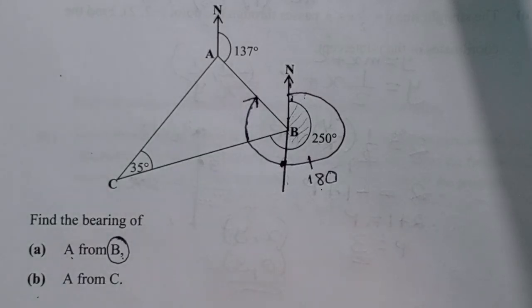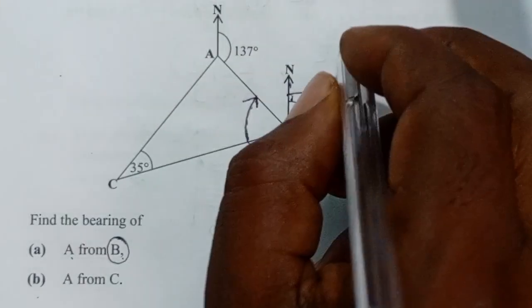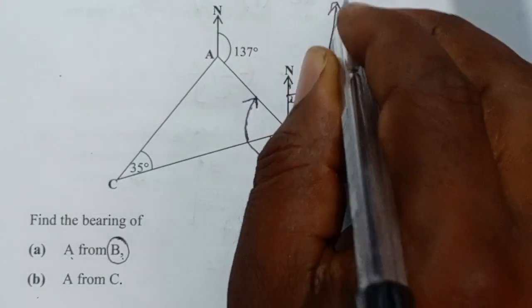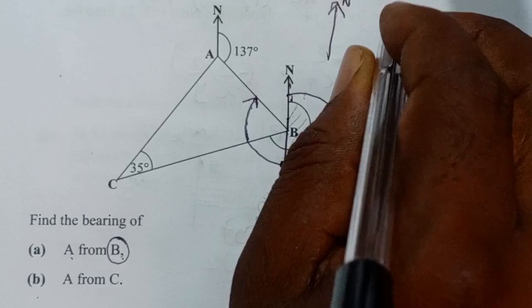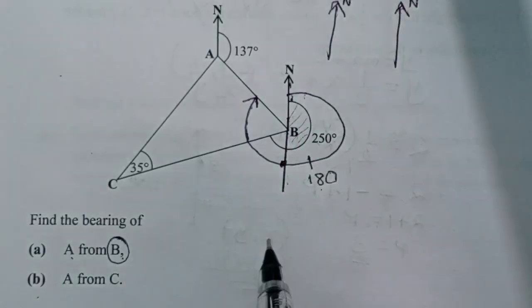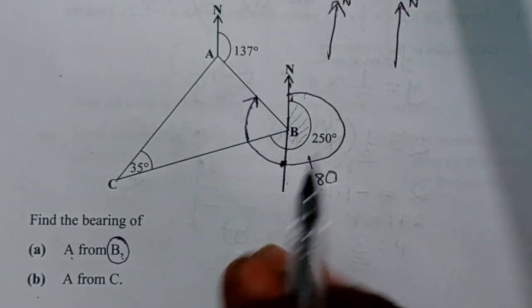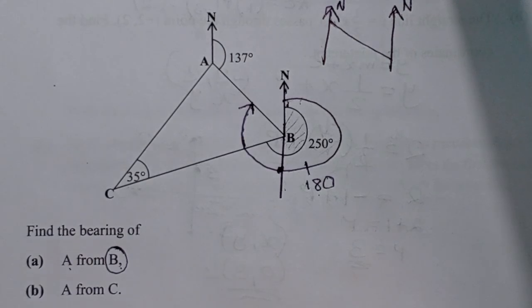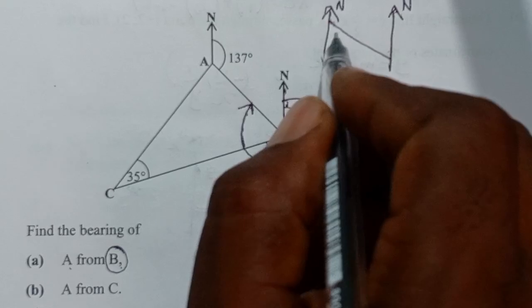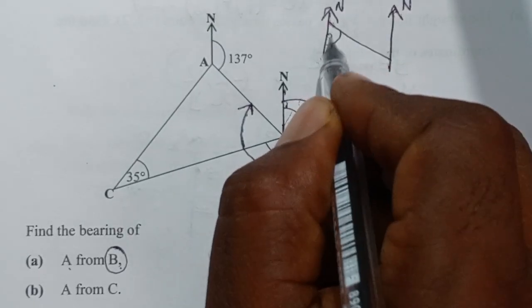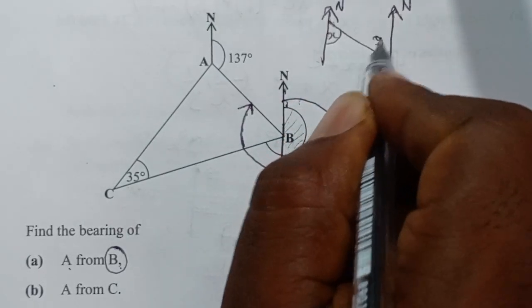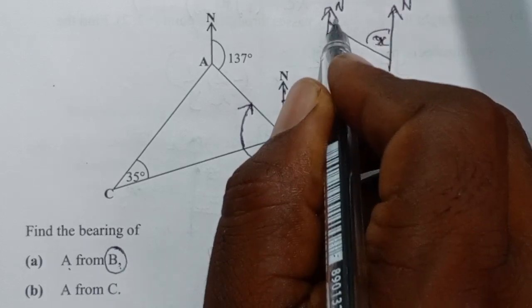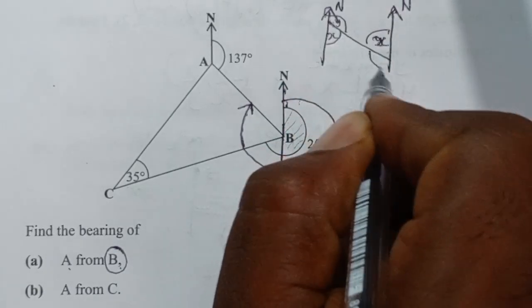Remember that the alternate angles are equal, or they are the same. So that simply means that we've got a true north. This is a true north, and this is a true north. Okay, that's a true north, that is a true north. If I've got a line joining the two parallel lines, it simply means that if this is x, this is also x. If this is y, this is also y.